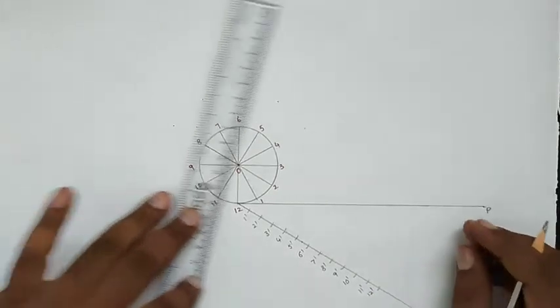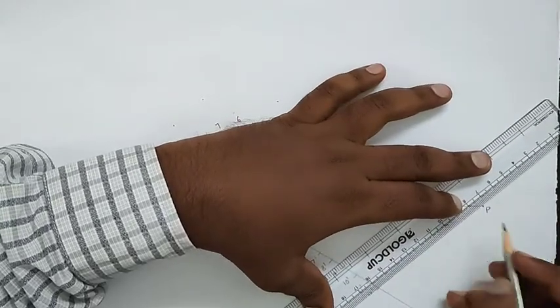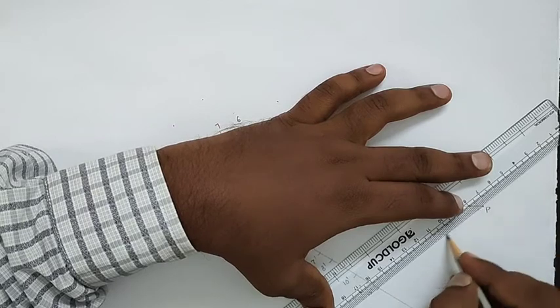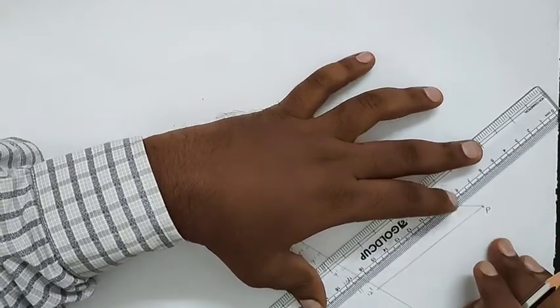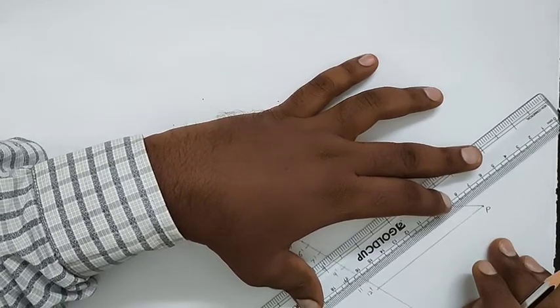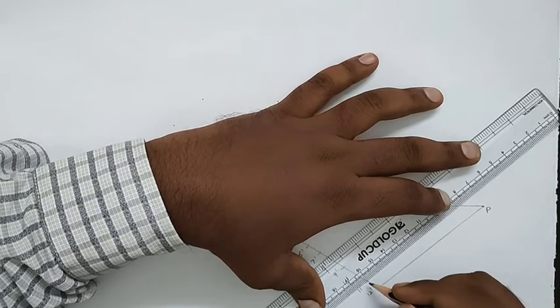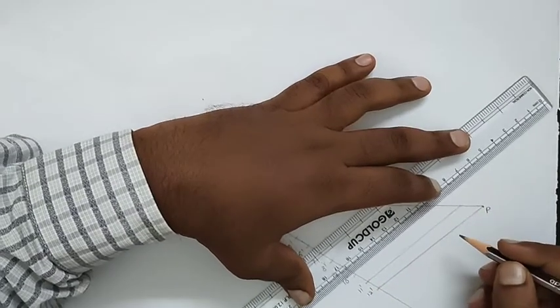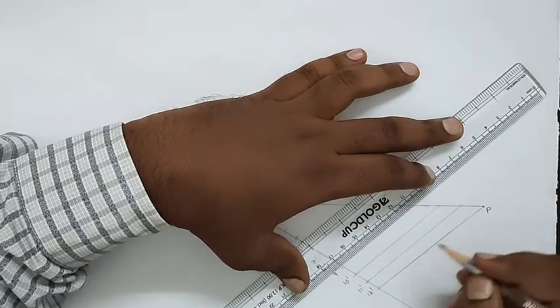After dividing this inclined line into 12 parts, join 12 dash and P. Through the division points, we will draw the parallel lines to 12 dash P, up to the line 12P.